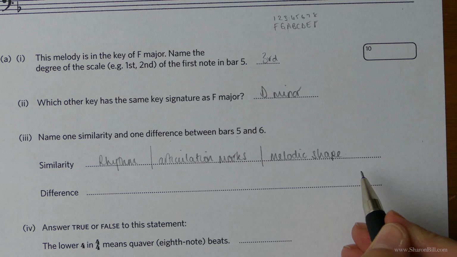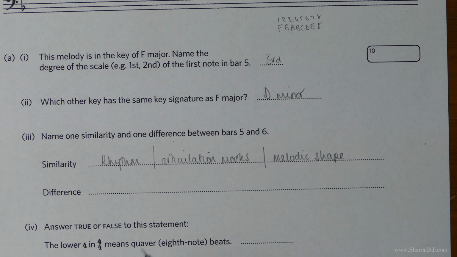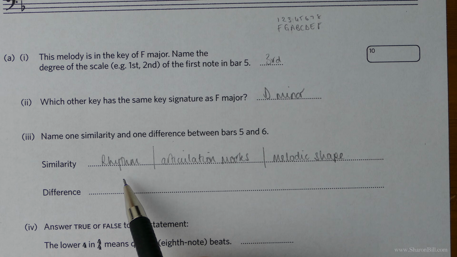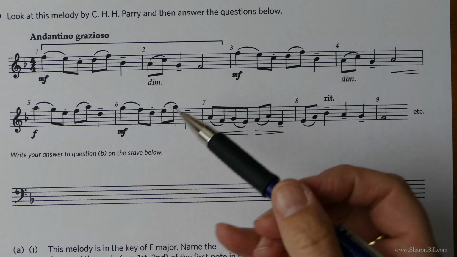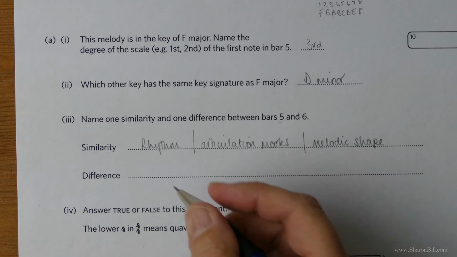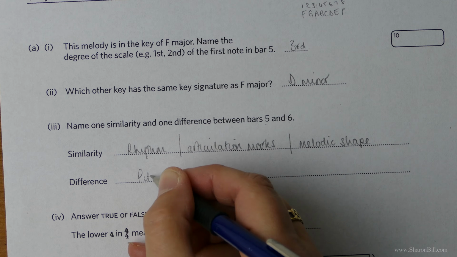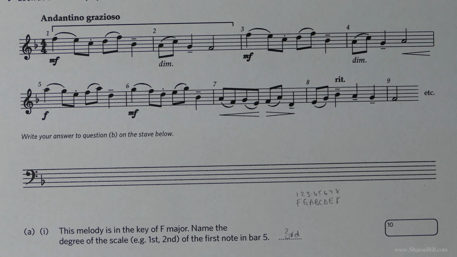Any one of those will do. I automatically just notice that the rhythm is the same, and it's normally a sure bet to look and see that the rhythm is going to be the same but the pitch will be different. So we can see already straight away the first note, the pitch is different. So that would do, but let's see what else is different about it.